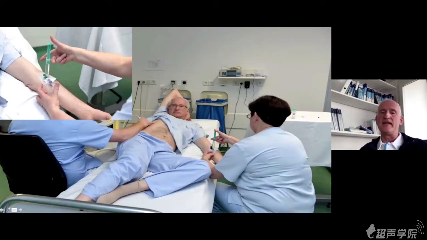The nurse to the left side, antecubital, large cannula, well prepared. The examiner to the right, with all availability to handle the transducer, and then give the injection in a team.